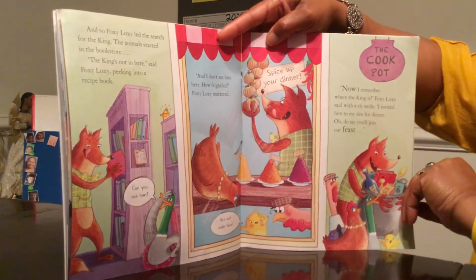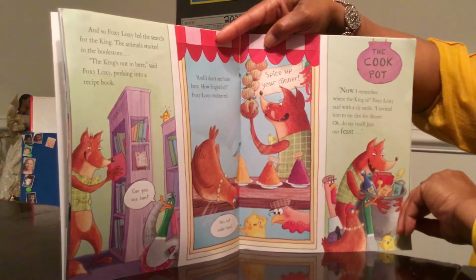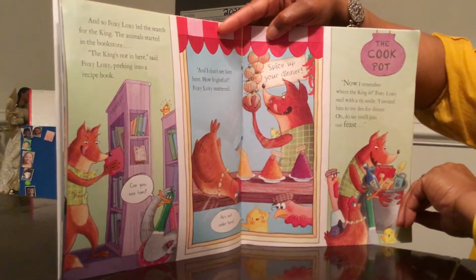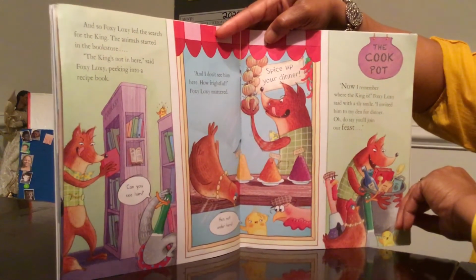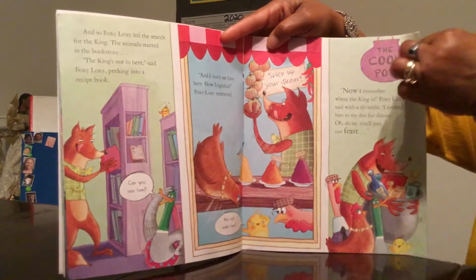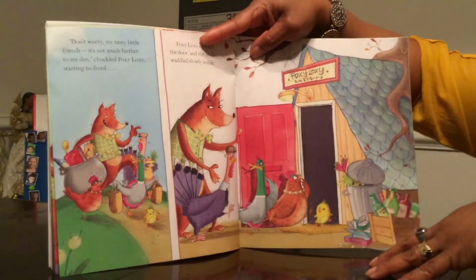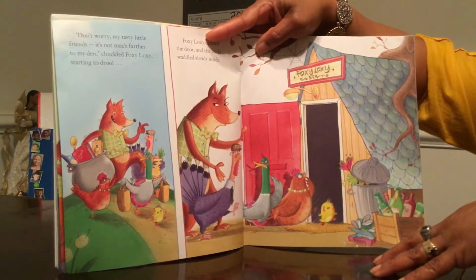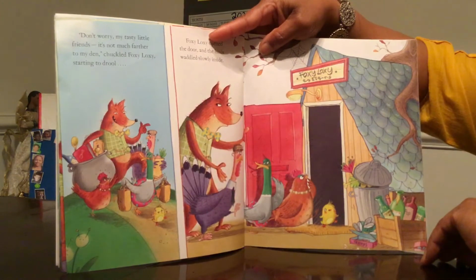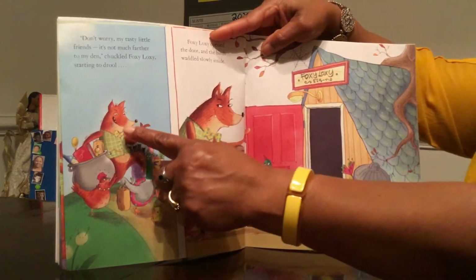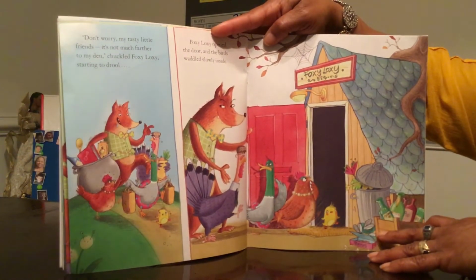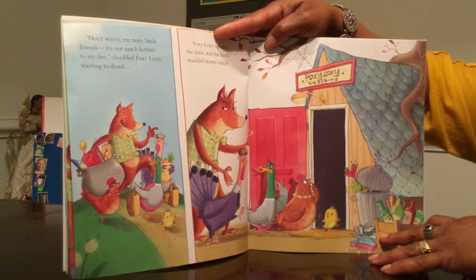"Now I remember where the king is," said Foxy Loxy with a sly smile. "I invited him to my house for dinner. Oh, would you all come for our feast?" "Don't worry, my tasty little friends. It's not much further to my den," said Foxy Loxy as he started to drool. Ooh, look at the drips from his mouth. Foxy Loxy opened the door, and the birds waddled in slowly.